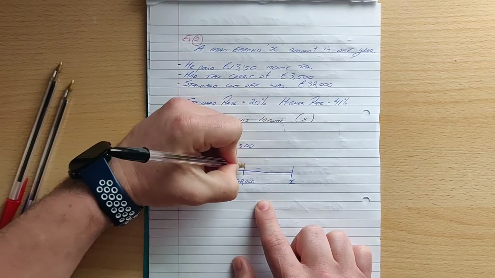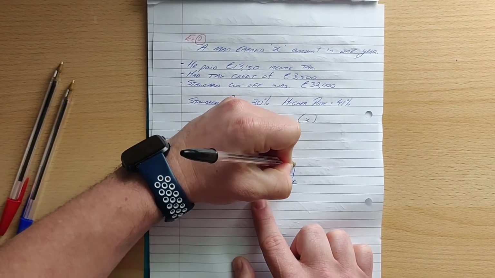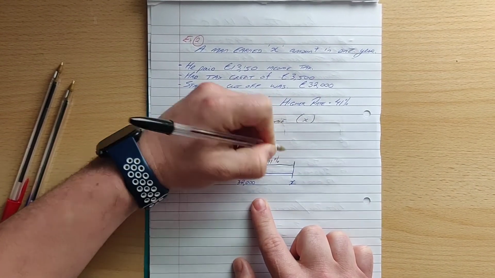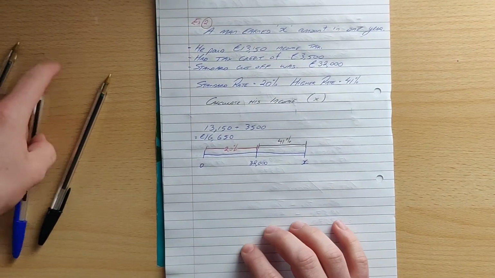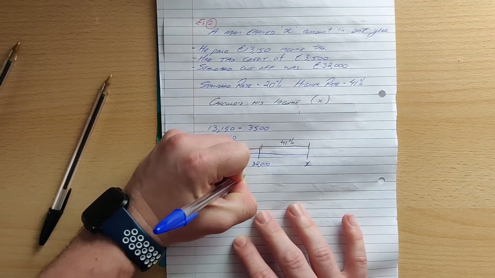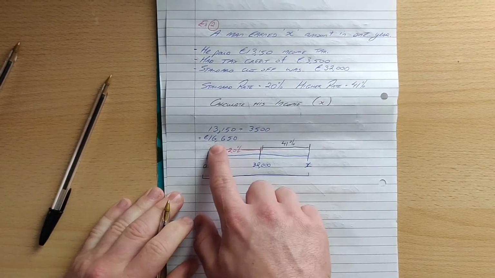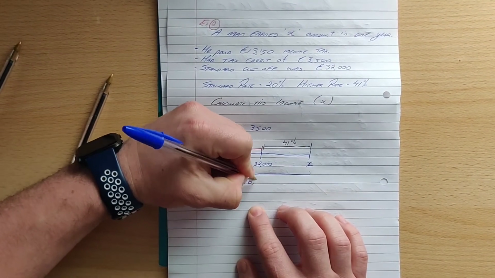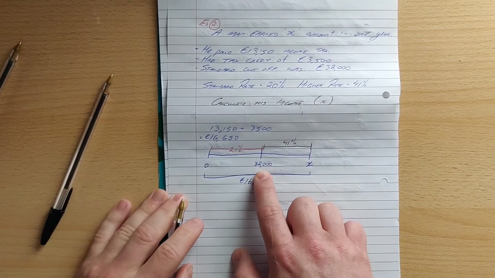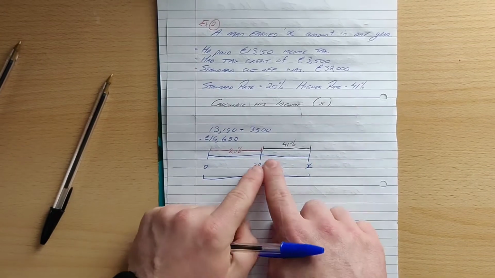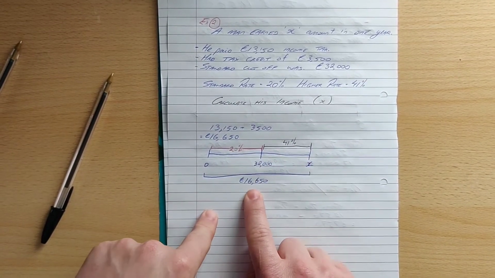And we know that the higher rate was 41%. Now, this whole number together, this section, is his gross tax. So this number combined, 20% of 32,000 plus 41% of whatever, gives us 16,650.